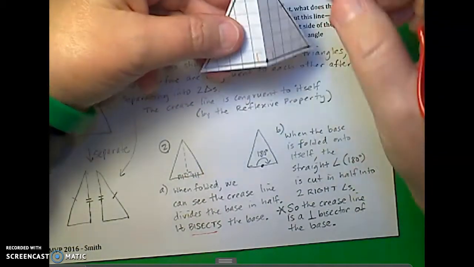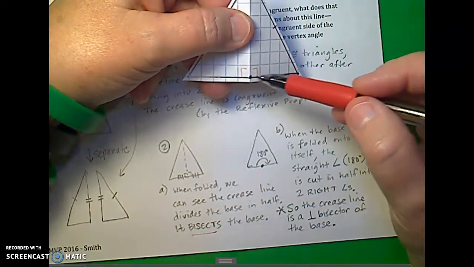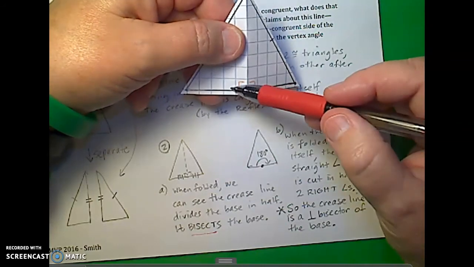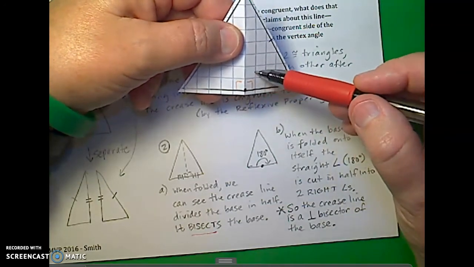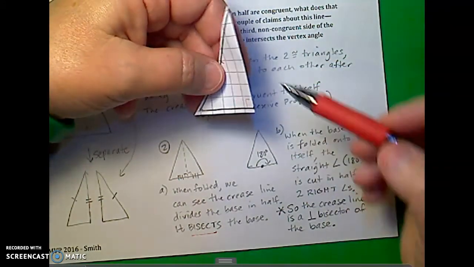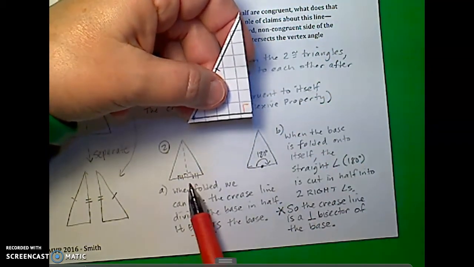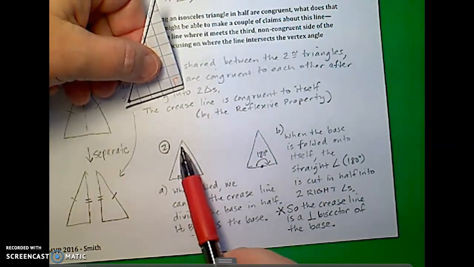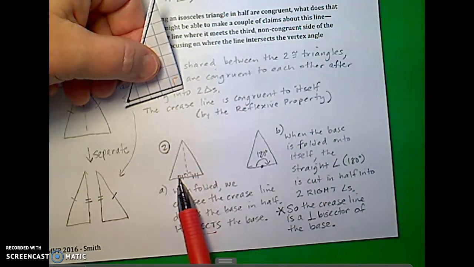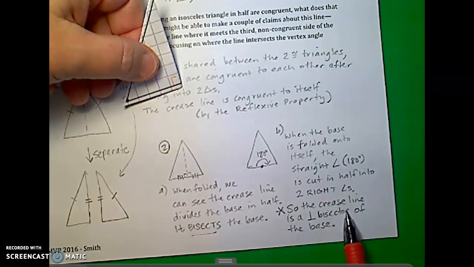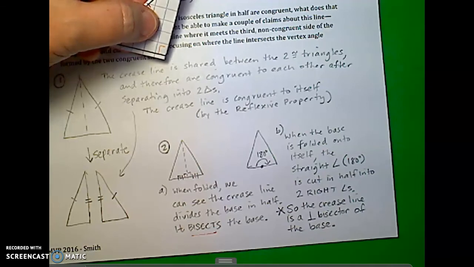The other thing we have is that when we fold the crease line onto itself, it creates these 2 right angles that I talked about earlier. This is basically 180 degrees. If you take 180 degrees and divide it in half, you get 90 degrees. So the crease line also creates 2 right angles, which I've indicated with little squares here. So what do we have at the bottom? We have our crease line, 2 segment halves, and 2 right angles, which means we have a perpendicular bisector. The crease line is a perpendicular bisector of the base.